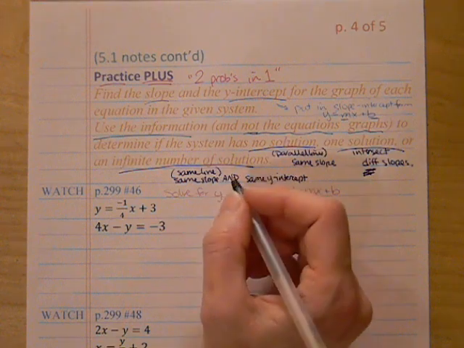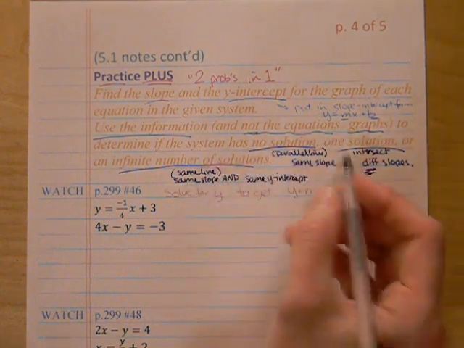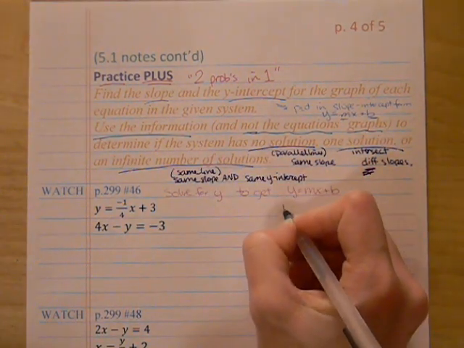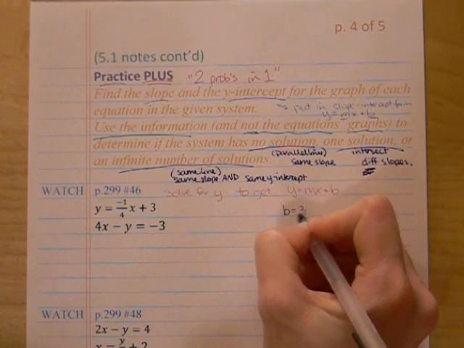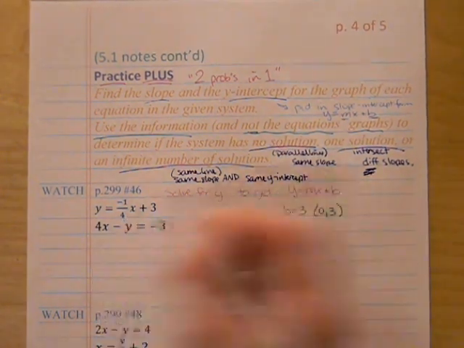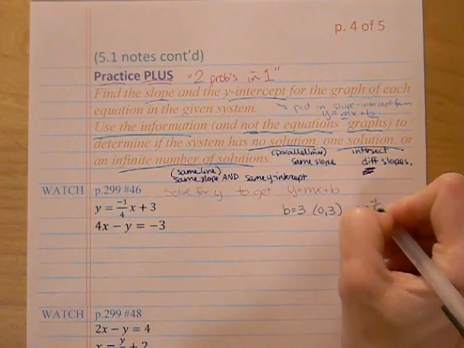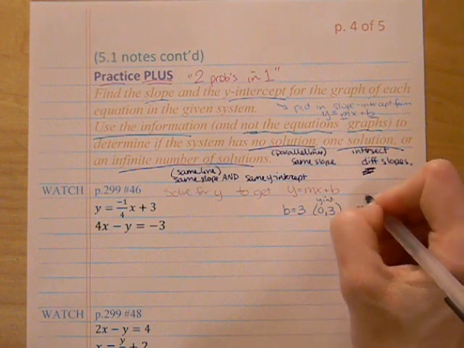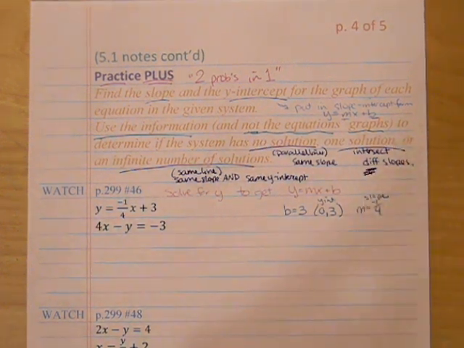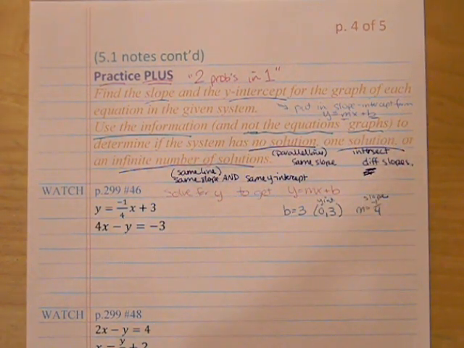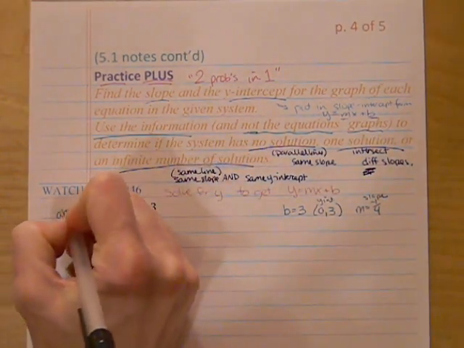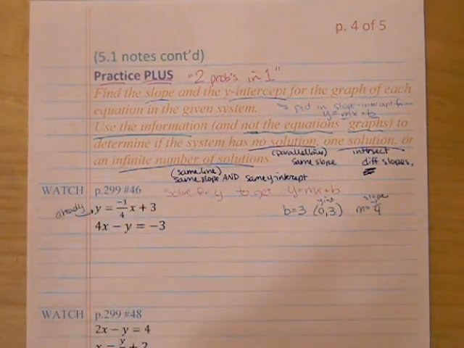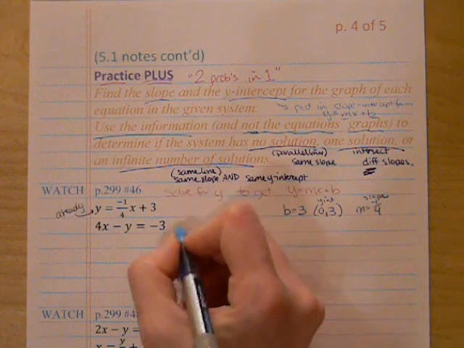So in this case, we already have the fact that our b value is 3, or the y-intercept is 0, 3, and our slope is negative 1/4. So we already have our y-intercept and our slope given to us because it's already solved for y. It's ready to go.